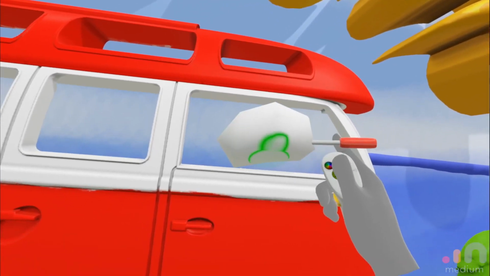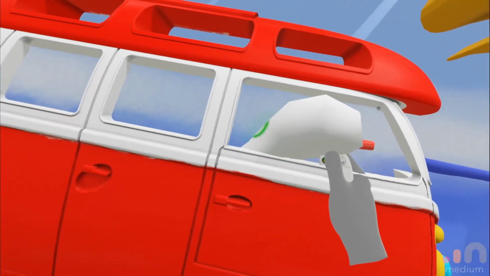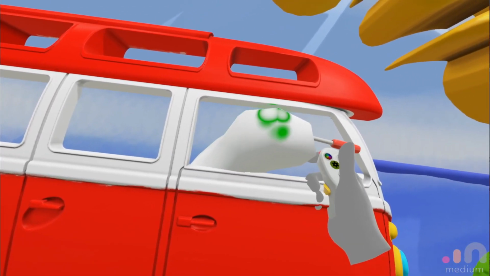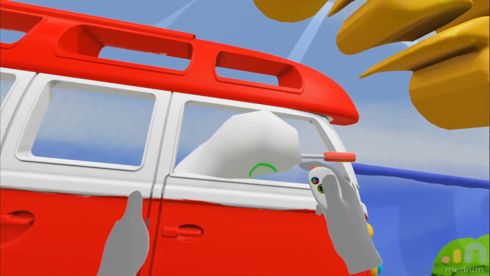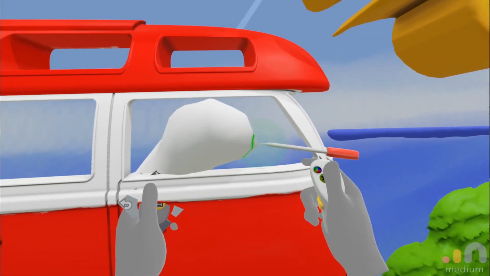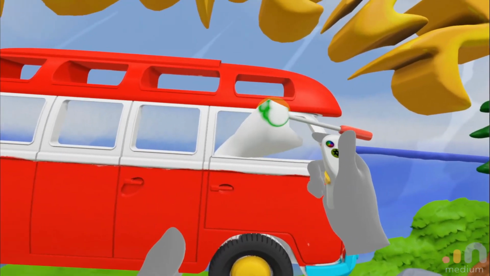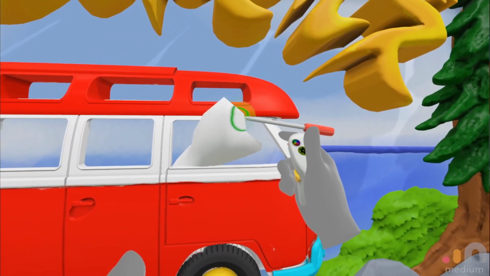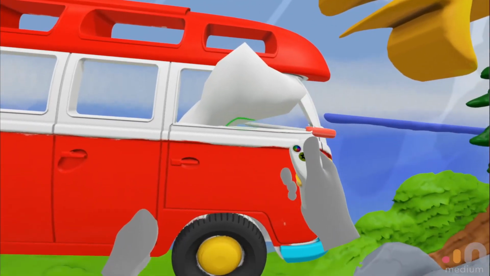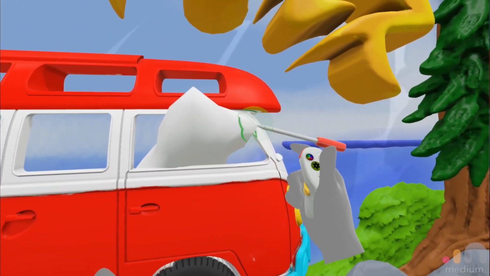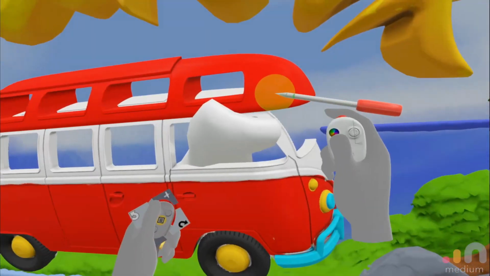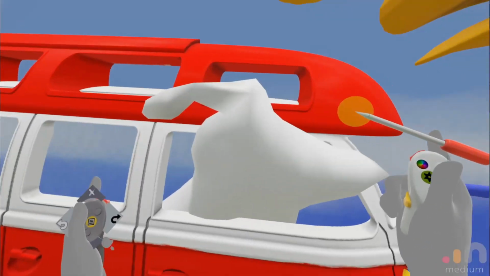Now finally, I'm going to draw a little puppy sticking his head out the window. This is his head. His mouth, and his ear.